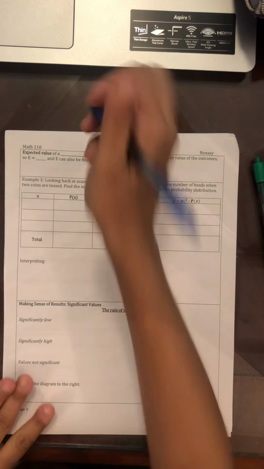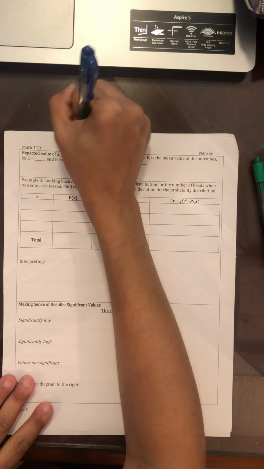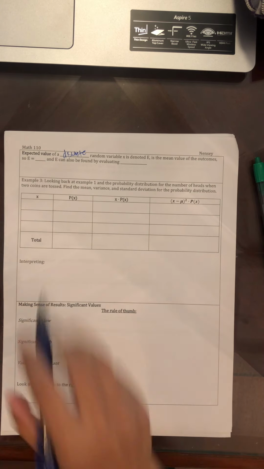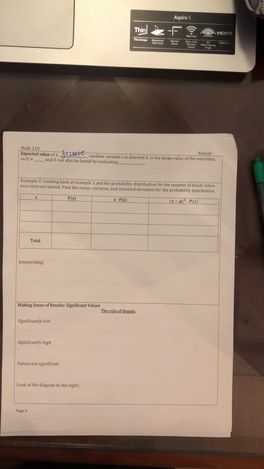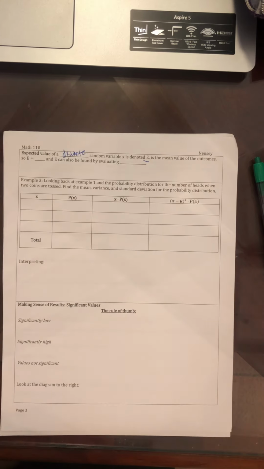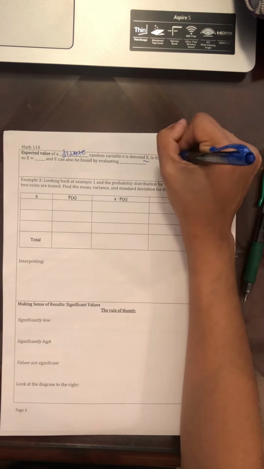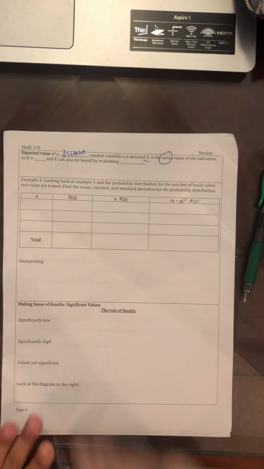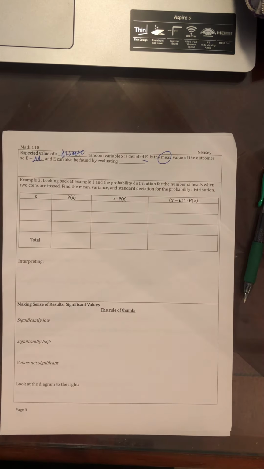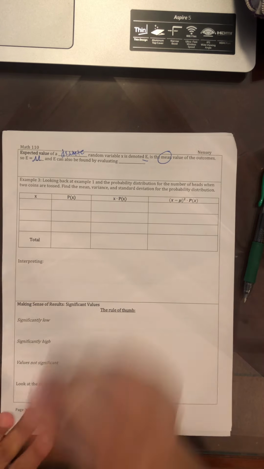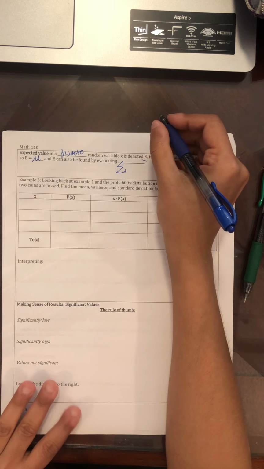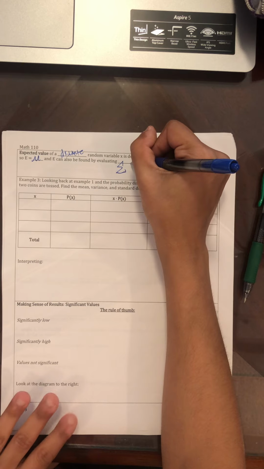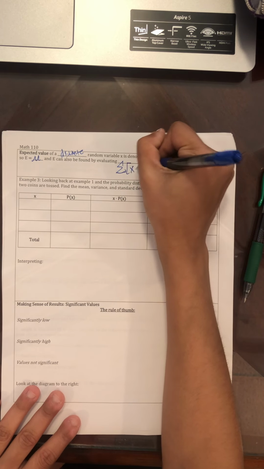The last part is the expected value. This only works with the discrete random variable. So expected is what do you expect to actually get? For a discrete random variable, x is denoted E. It is the mean value of all the outcomes, so it's the average of all your outcomes. So E is actually your mean, because it's the mean of everything. It can also be found the same way as you find your mean: the sum of x times p of x.